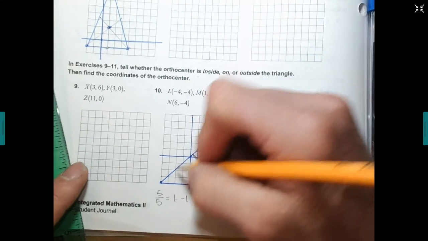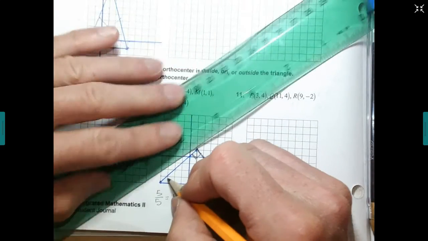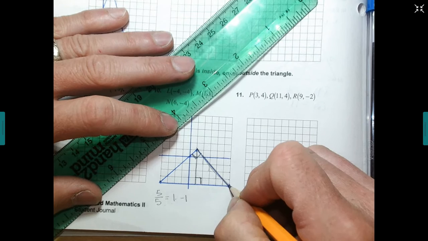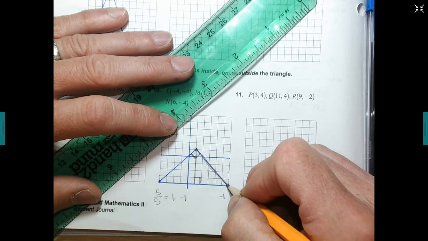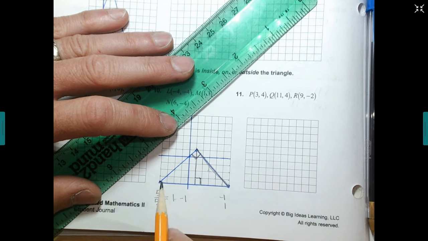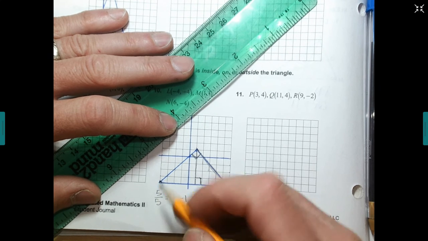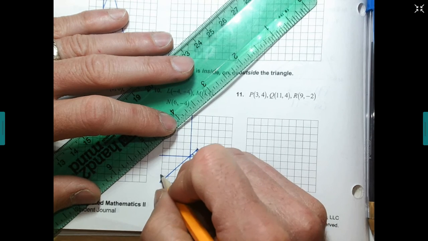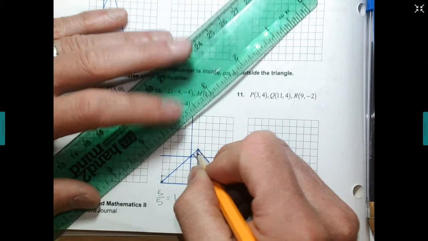Turns out that this is 45 degrees. So this one, if I do the slope of this, I'm going to come up with a -1. So the opposite reciprocal is going to be 1. And so I start from the other. The only one that I haven't done yet is this angle. So +1, rise over run. 1, 1, 1, 1, 1, 1. So there it is.